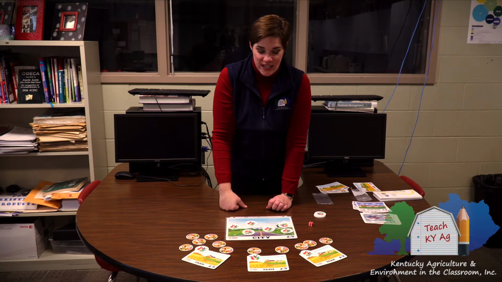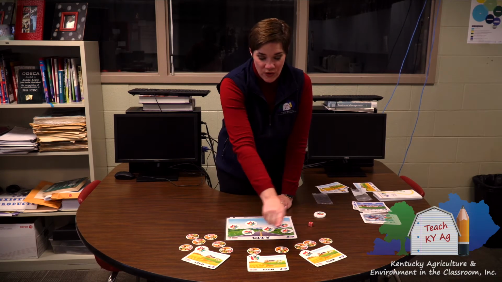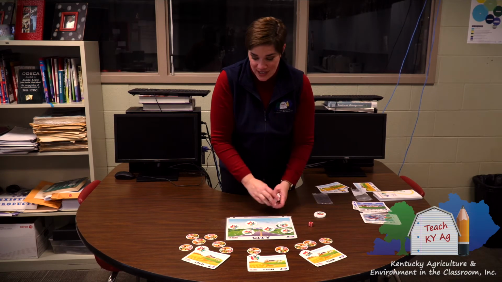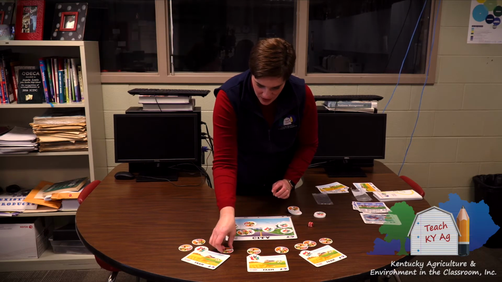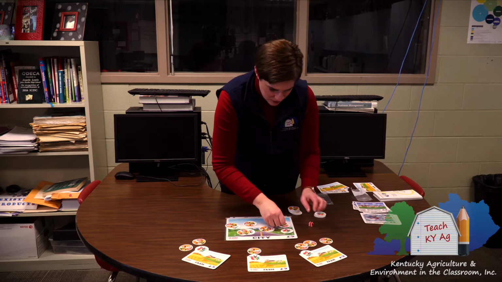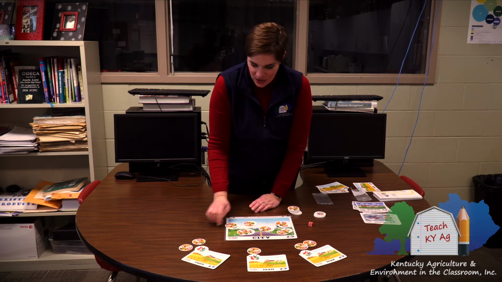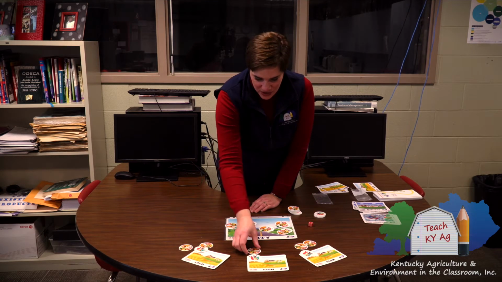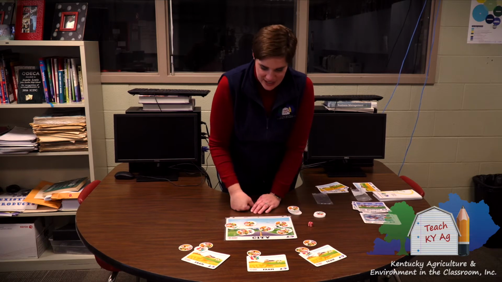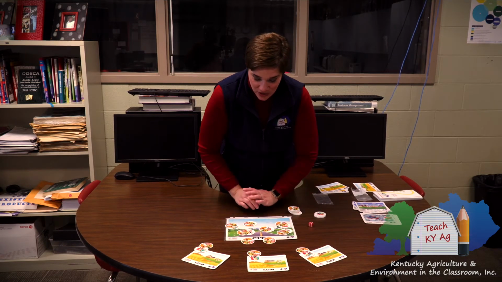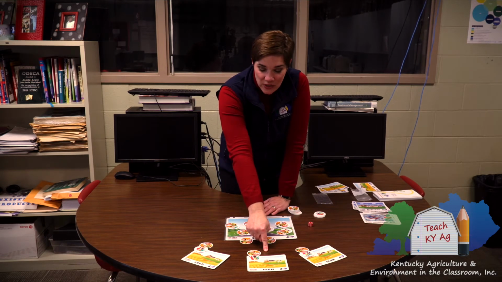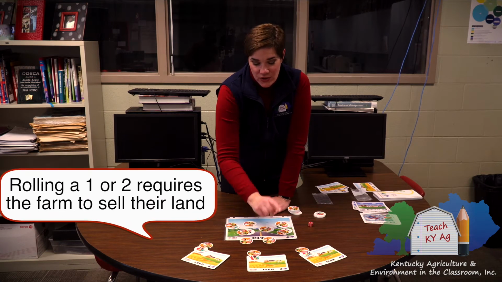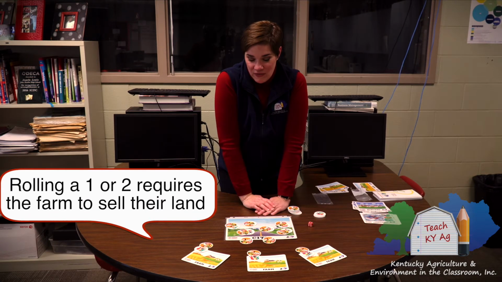Now's where we determine if the local farms produced enough food for the city. So we're going to cover each of these up with the food that is produced. And look, we have excess. So the families are fed, everybody in the city is fed, and then we've got some extra. That's really great. However, this one farm that only rolled a 1, they're not doing so well. The food that they produce is not going to support their family farm.